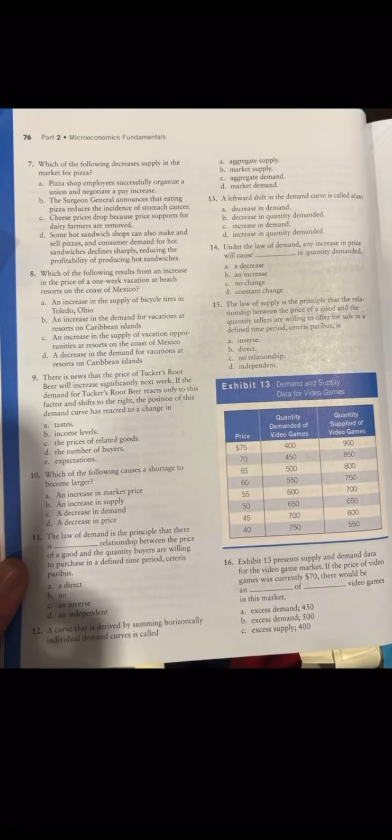B. An increase in supply. C. A decrease in demand. Or C. A decrease in price. 11. The law of demand is the principle that there is blank relationship between the price of a good and the quantity buyers are willing to purchase in a defined time period.